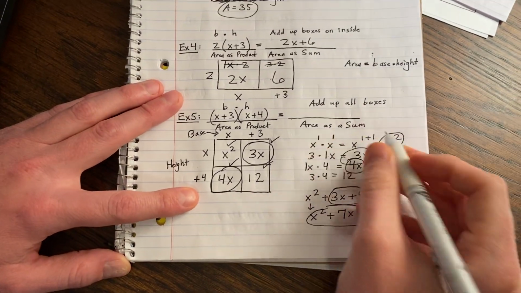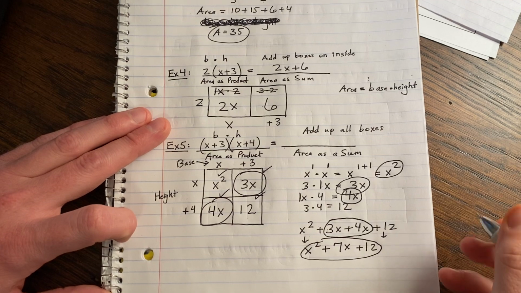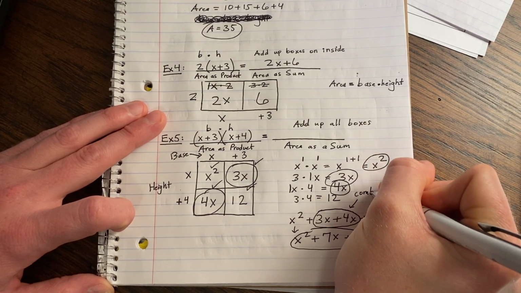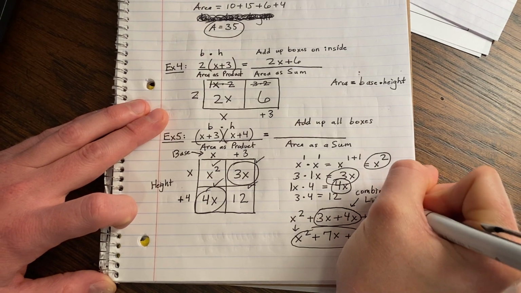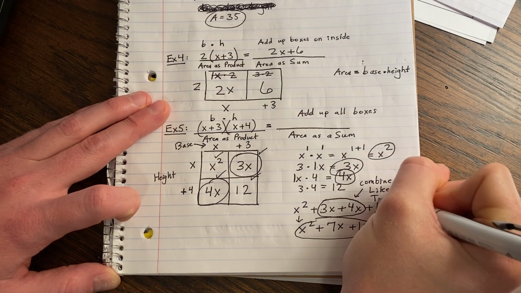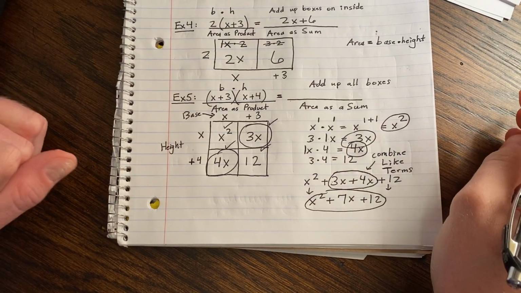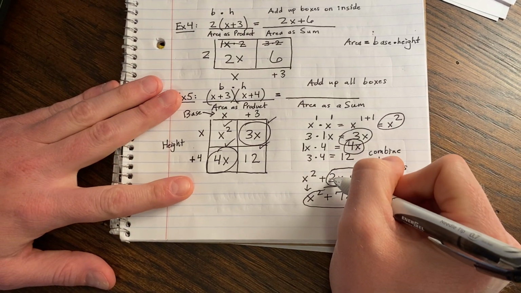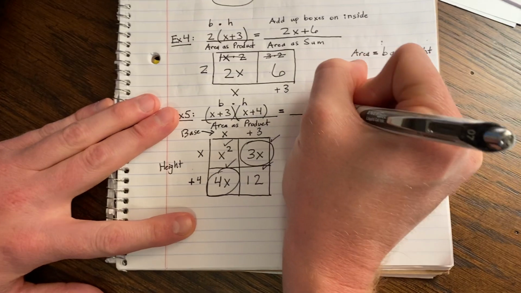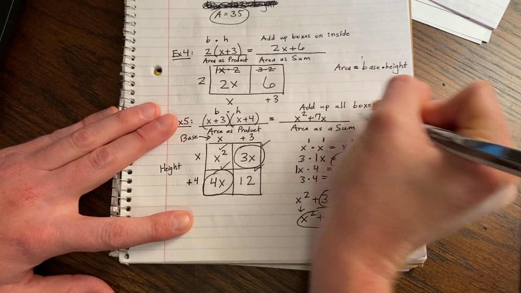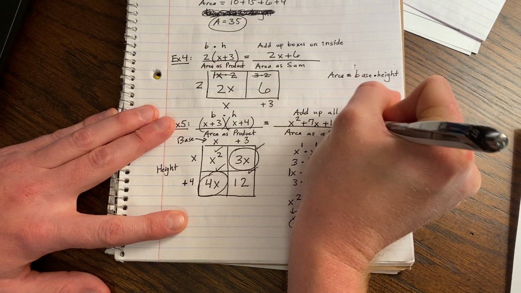So your area is the sum when you add up all the boxes. Remember, you're combining like terms. They have to have the same variable, same exponent, and then you add the numbers in front. So you get x squared plus 7x plus 12.